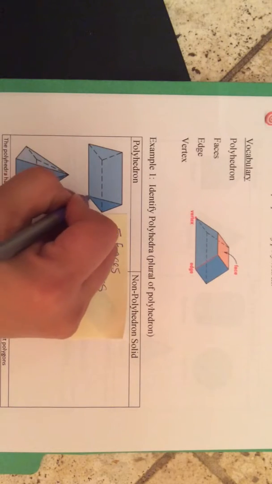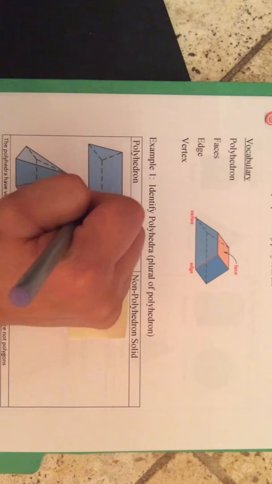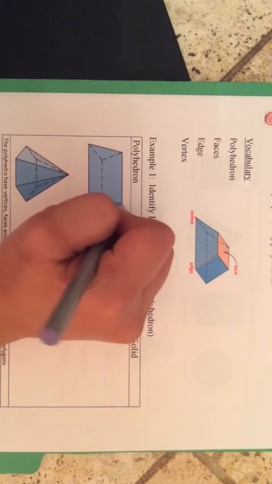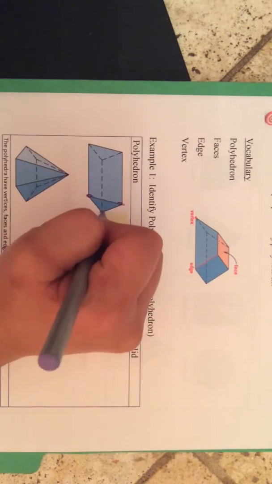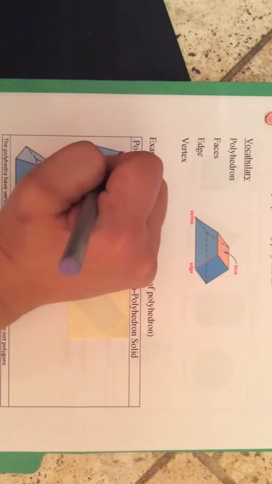So this is one of your vertices. That's one vertex. And so that'll be 1, 2, 3, 4, 5, 6. So that's why it has 6 vertices. And then this is a face right there. The back side is a face. This triangle is a face. This other triangle is a face. And this other rectangle on the bottom is a face.